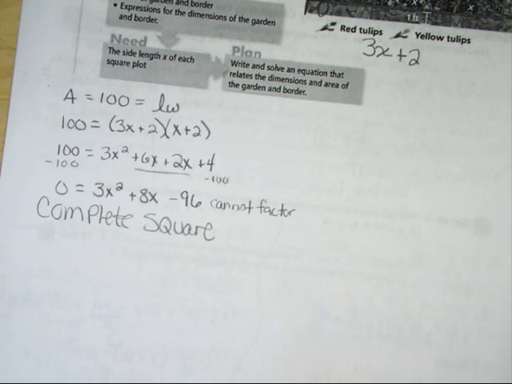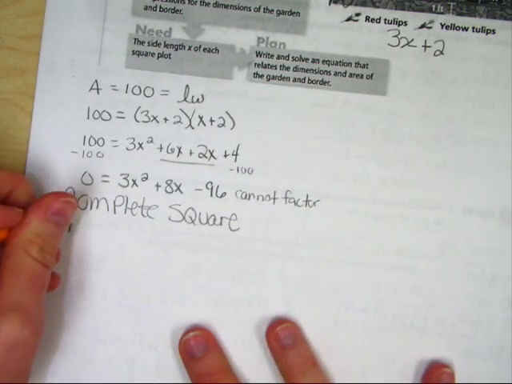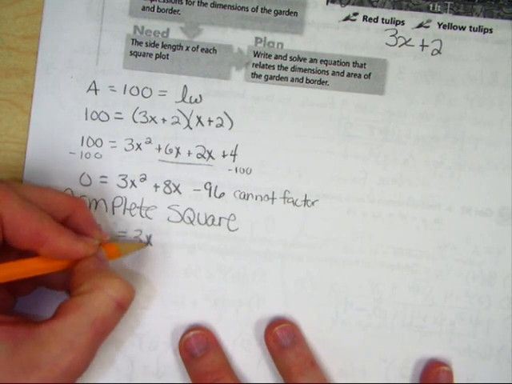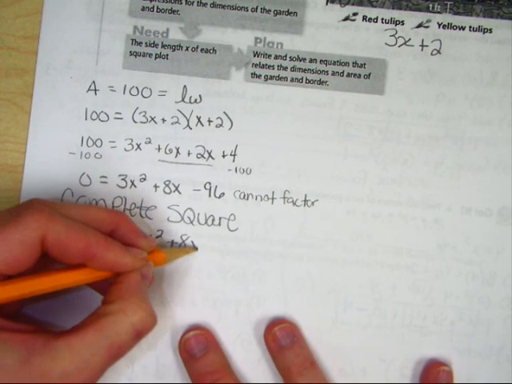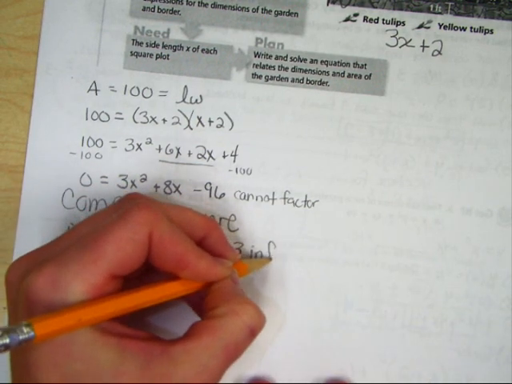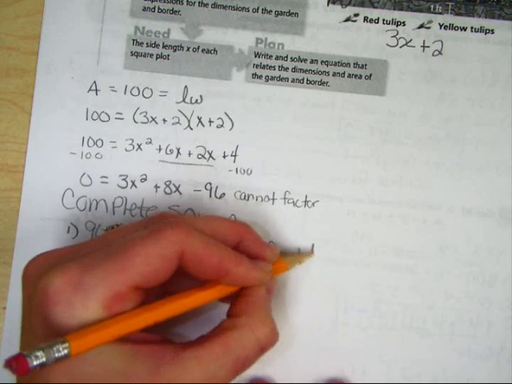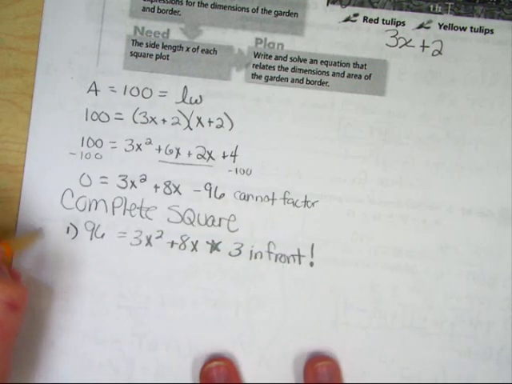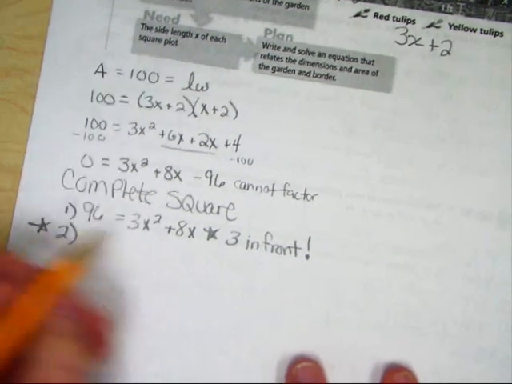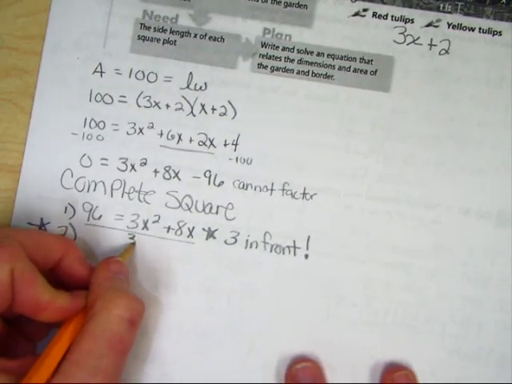Okay, so here we go. Step 1, you move your 96 over. And this is going back to the beginning. But notice there is a 3 in front of x squared. This is a new step. If that happens, you have to divide everything by this number.